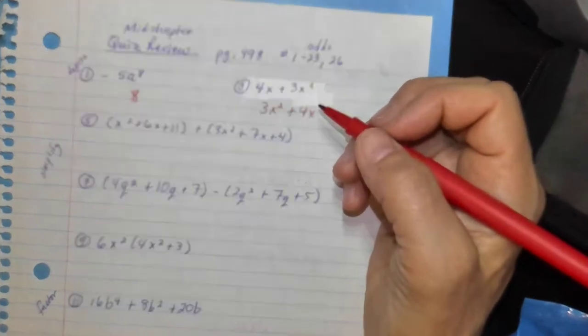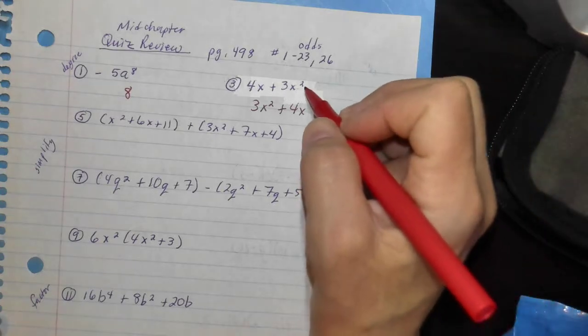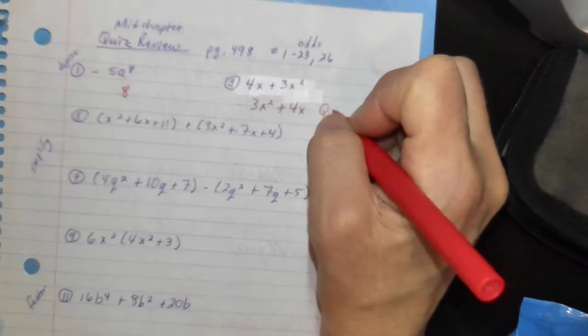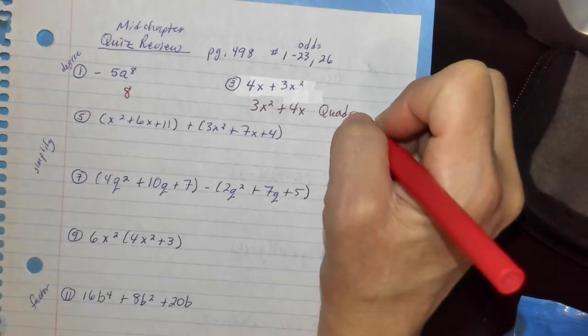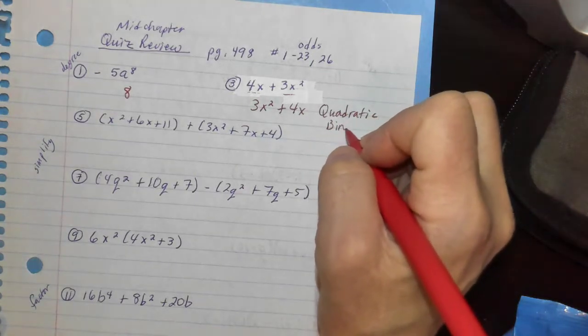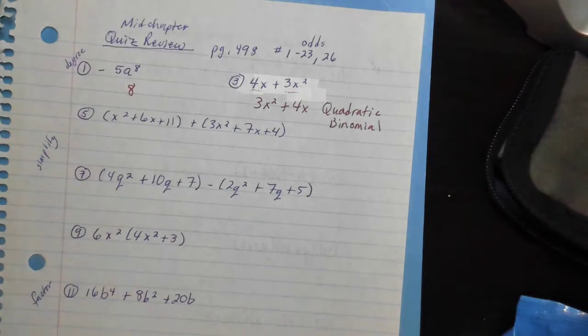Now we have to name it based on its degree and the number of terms. Degree, it is to the second power, and that is a quadratic. And since there are two terms, that is a binomial. So 3x squared plus 4x, and it's a quadratic binomial.